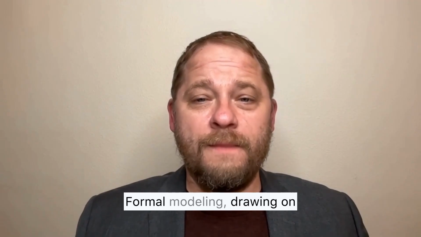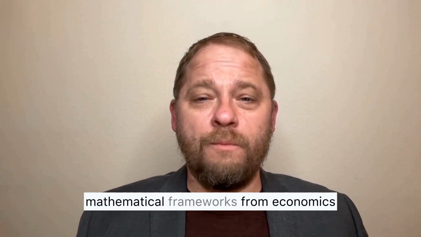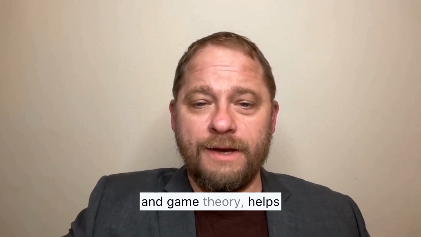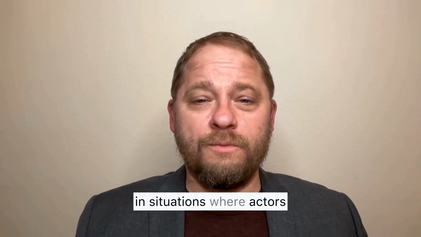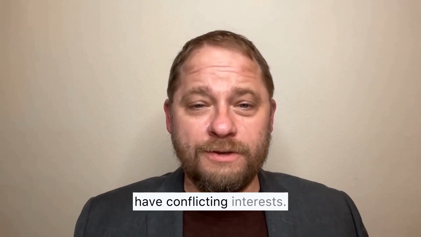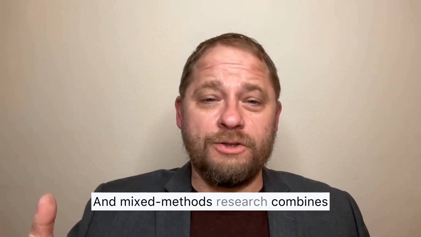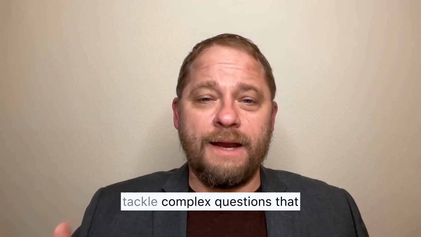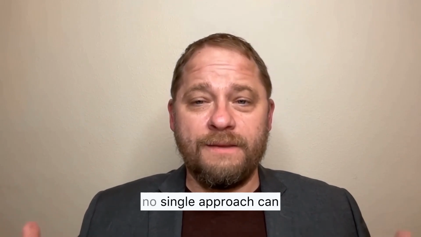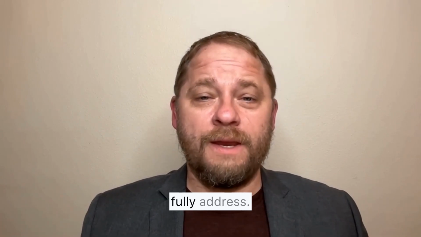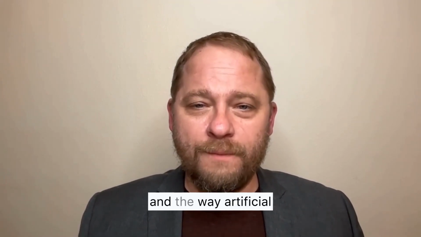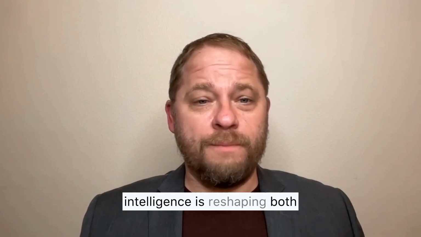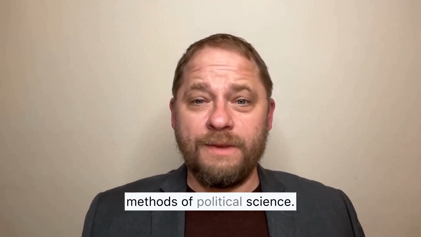Formal modeling, drawing on mathematical frameworks from economics and game theory, helps us analyze strategic behavior in situations where actors have conflicting interests. And mixed methods research combines all of these to tackle complex questions that no single approach can fully address. Which brings me to where we are right now in 2026 and the way artificial intelligence is reshaping both the substance and the methods of political science.